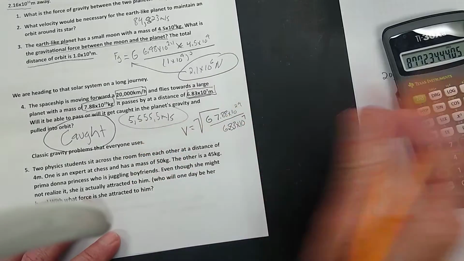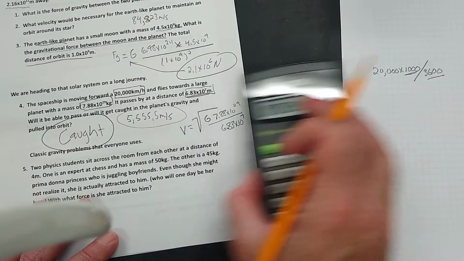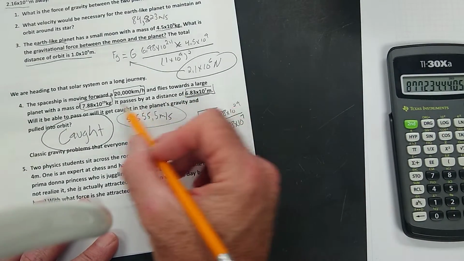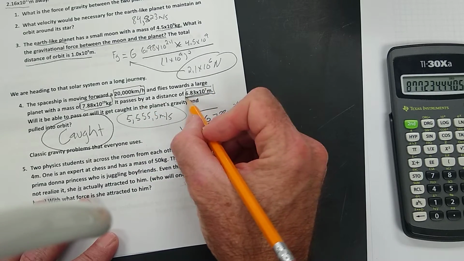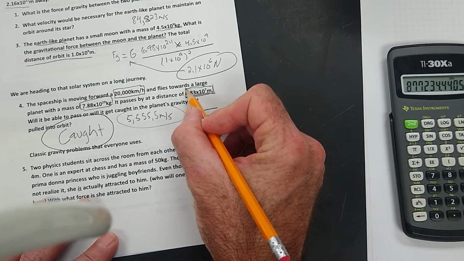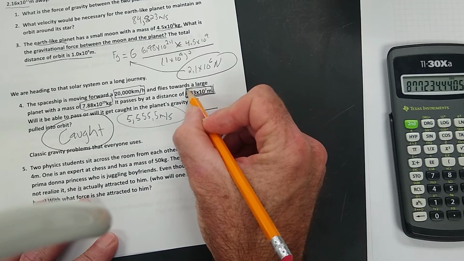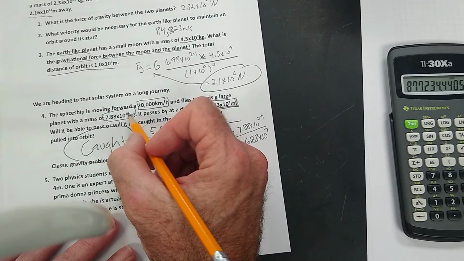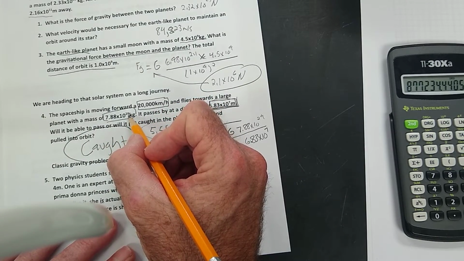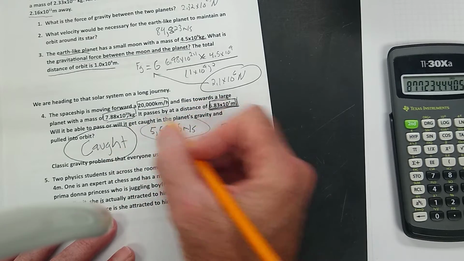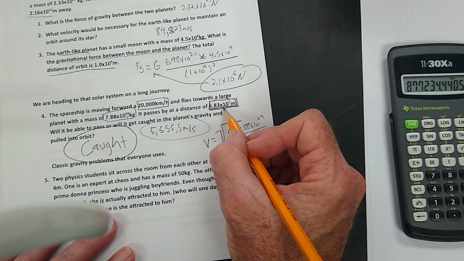Here's why you'd have to go so fast. If there's no radius for the planet given, this is a super small radius. So this planet would be super, super heavy, like 10,000 times heavier than the Earth, and you would be just barely missing the planet.